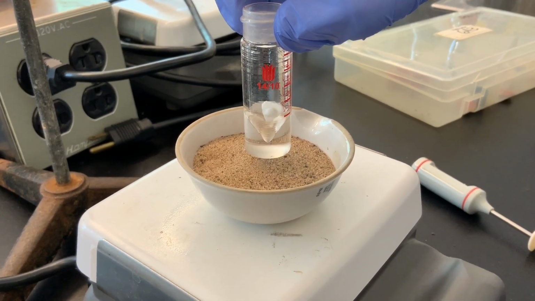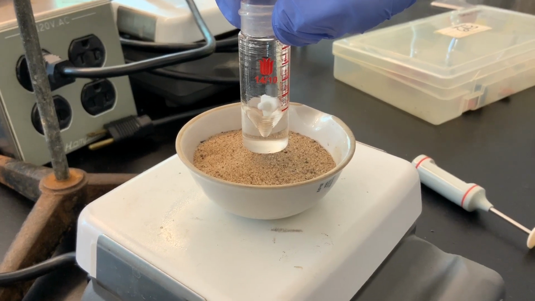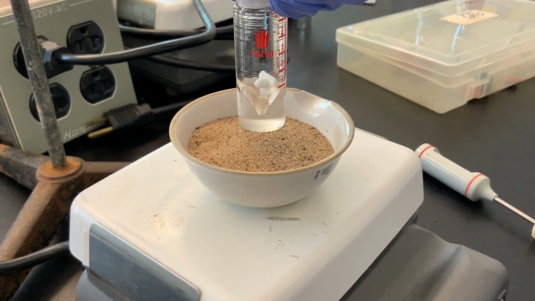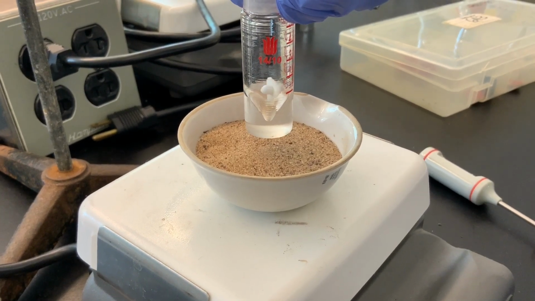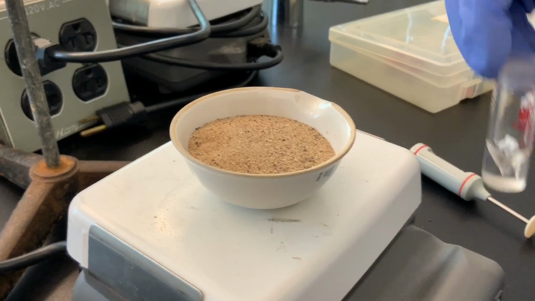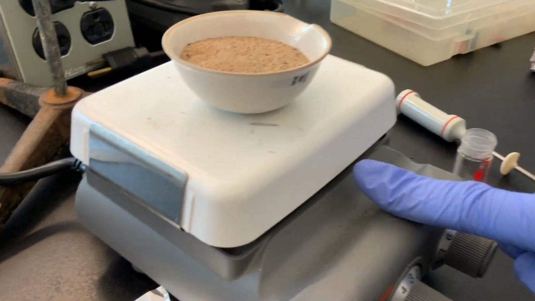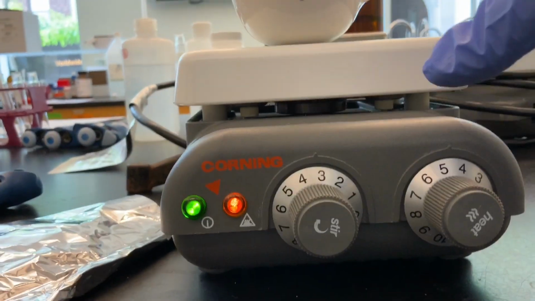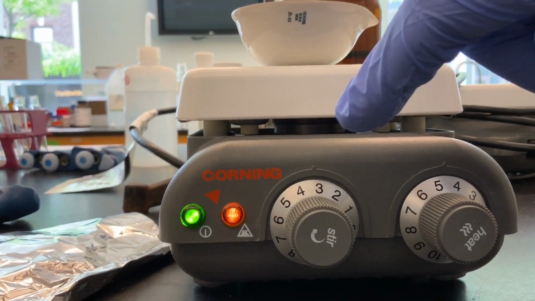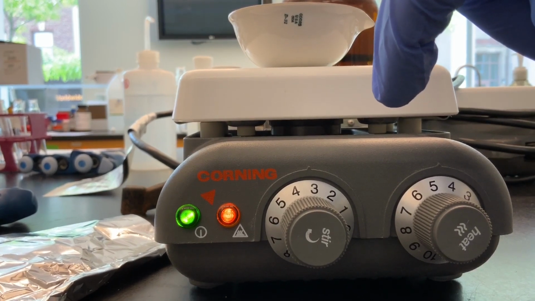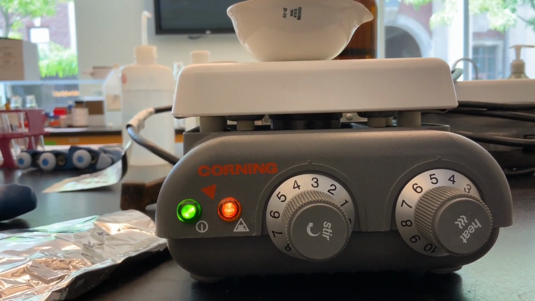We'll talk a little later about how Teflon expands upon heating, so it might be an issue later if the Teflon magnetic spin vane chokes or stops stirring. If you look at the stir hot plate and peer through the edge down here, you can actually see the rotor spinning around. It's spinning a magnet, which is why the spin vane itself is also stirring.